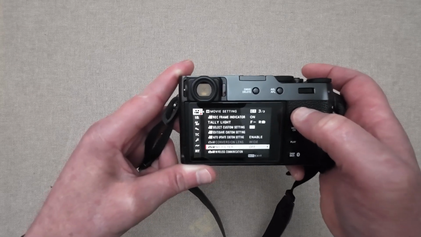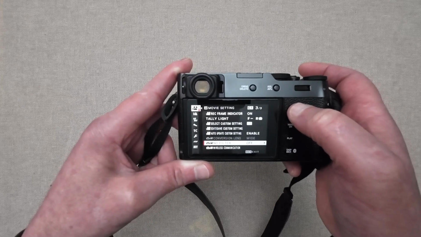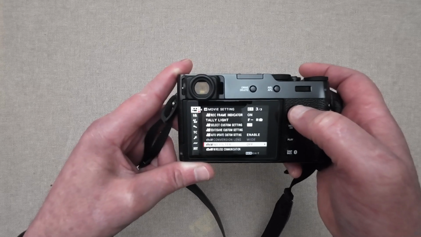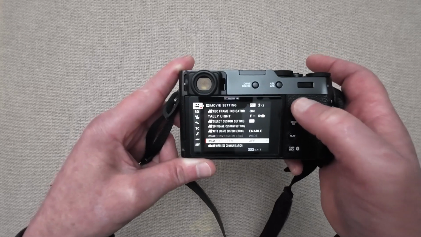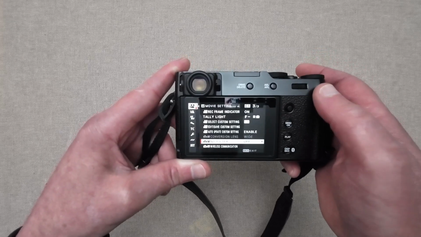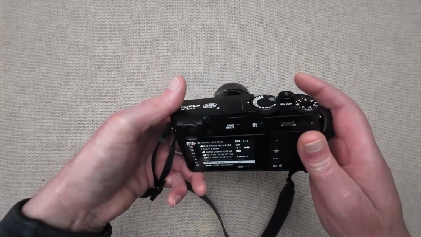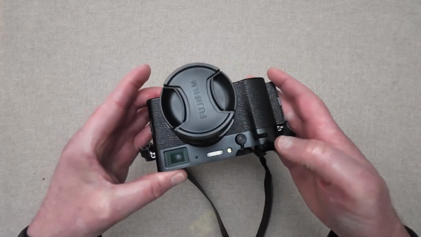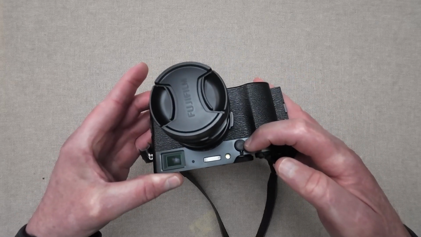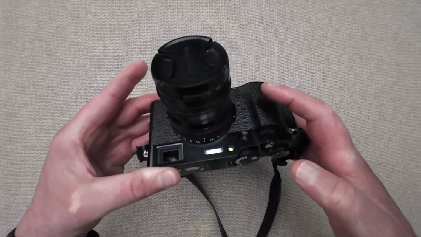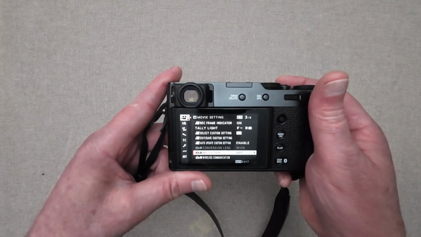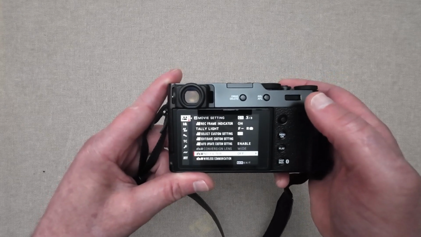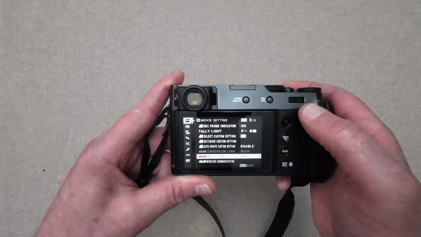Now the important one is the ND filter. This camera has a built-in 4-stop ND filter. On here it says it's off, but what I've done is I've assigned this setting to the function button at the front of the camera, so I can turn it on and off whenever I want. I would suggest you do the same to save going into the menu over and over.